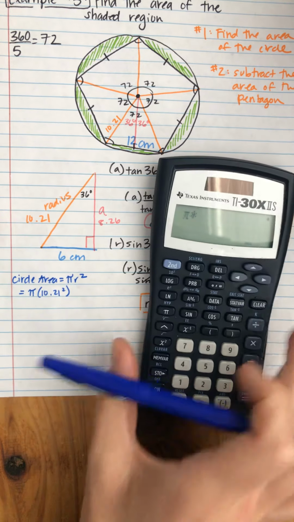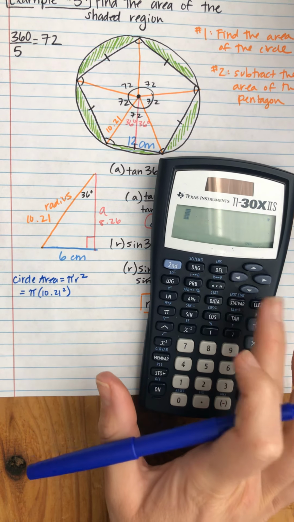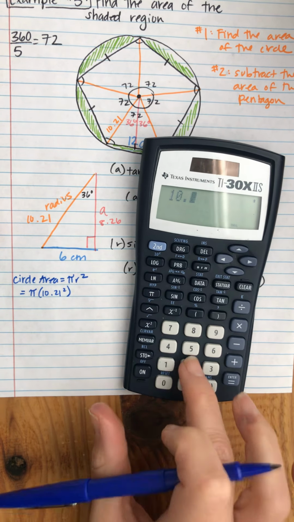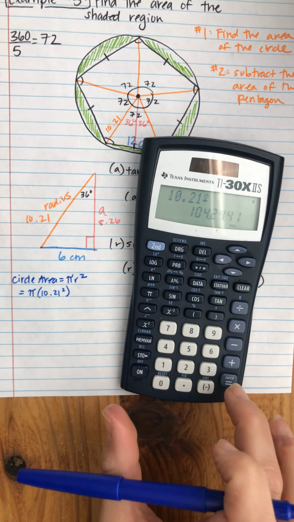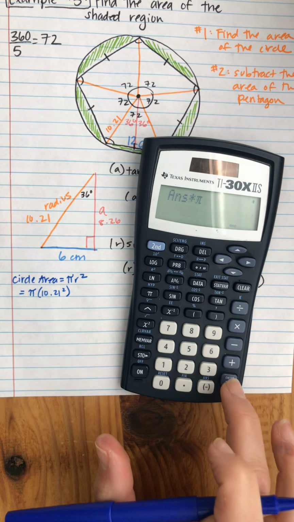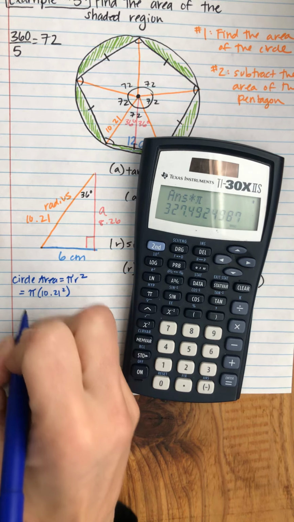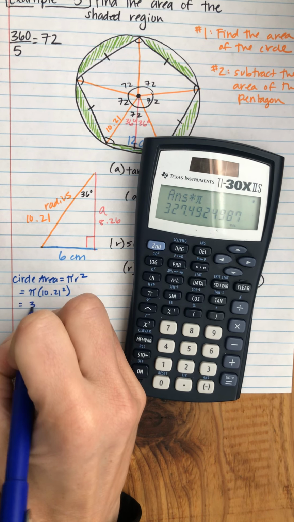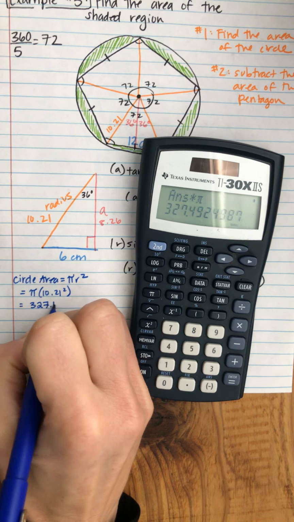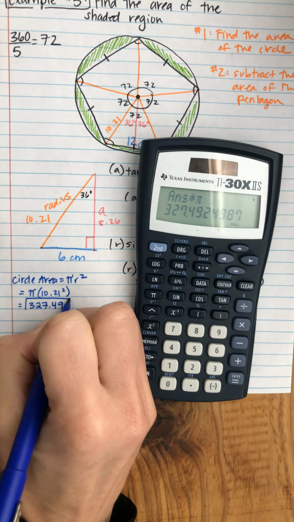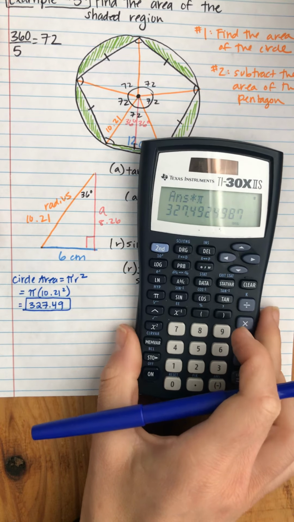So we're going to have 104.19 times pi, which equals 327.49. All right, that's the area of our circle.